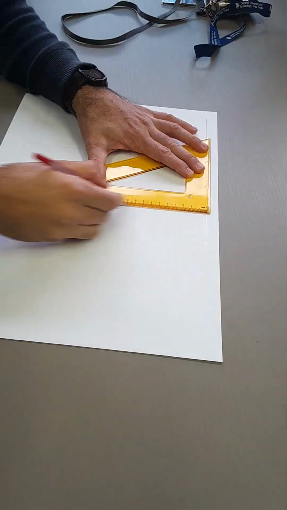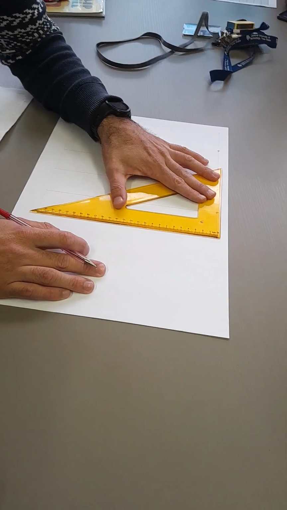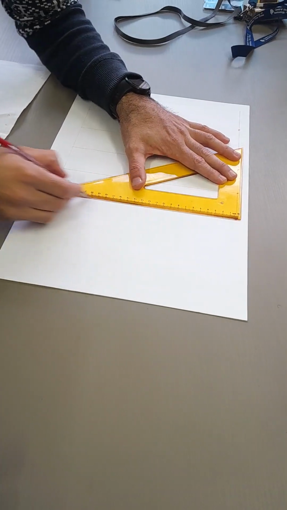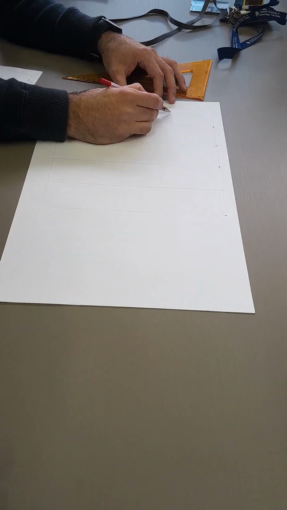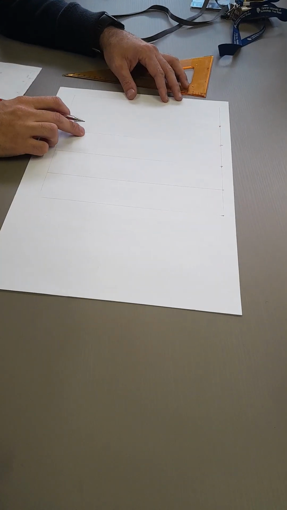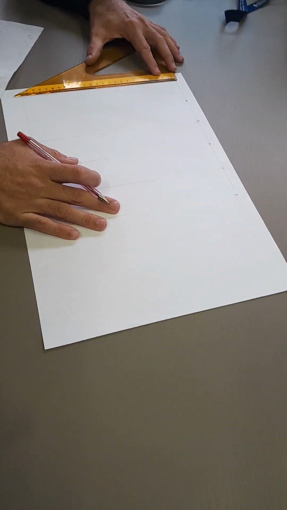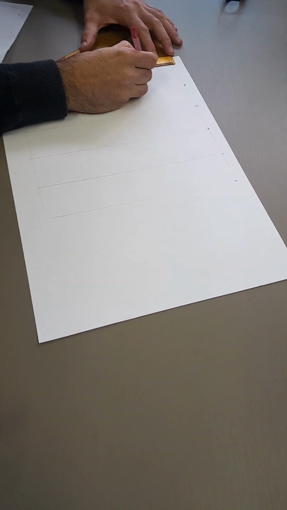I think point A is the lowest, eh? So make sure point A fits on your drawing board and it's somewhere here, then point B somewhere here, point C somewhere here. Well, let's make this 50 angle.